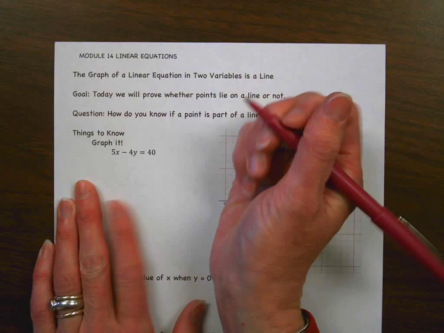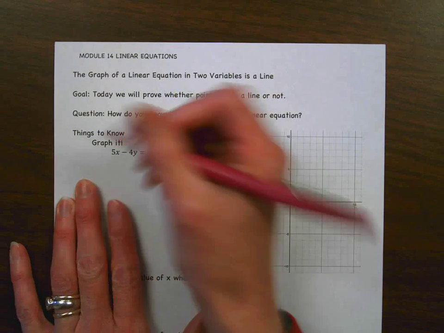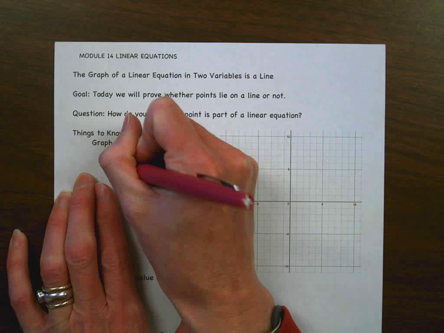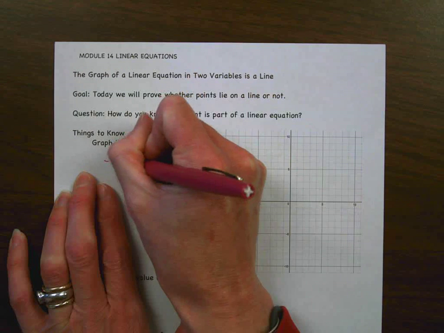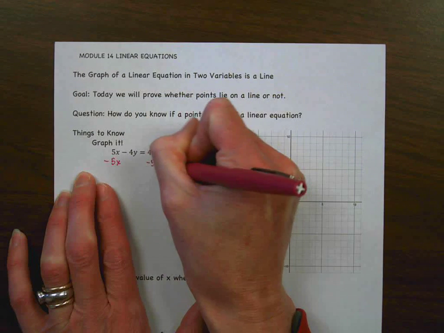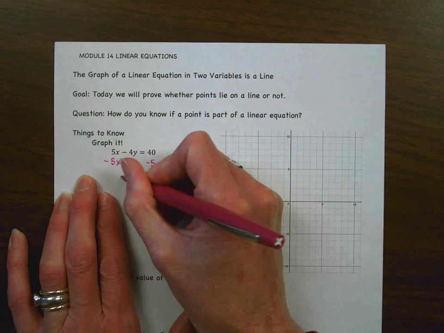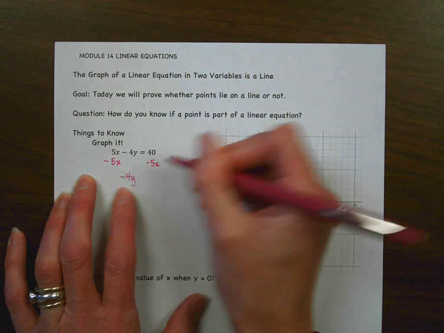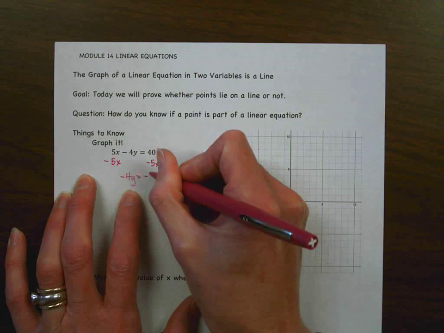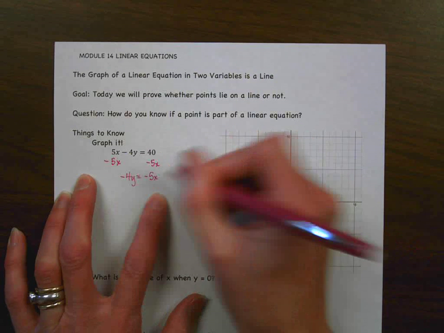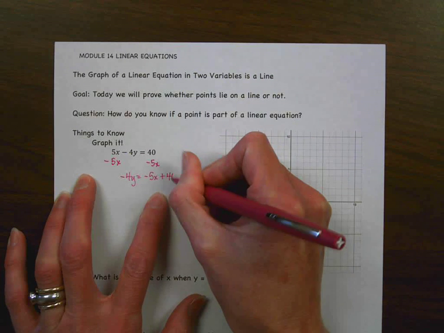So what we do in order to change it into slope-intercept form as a review, this is a positive 5x, so I'm going to subtract 5x from both sides of the equation, keeping them balanced. That becomes a zero pair, so on this side I'm left with negative 4y equals negative 5x, and the 40 was positive, so plus 40.